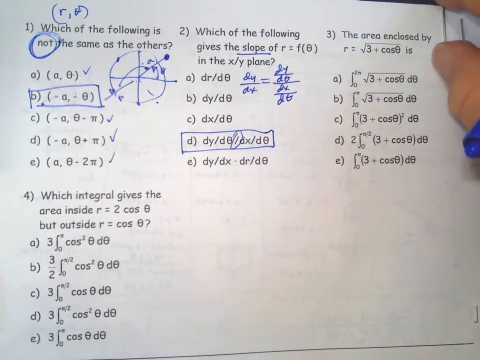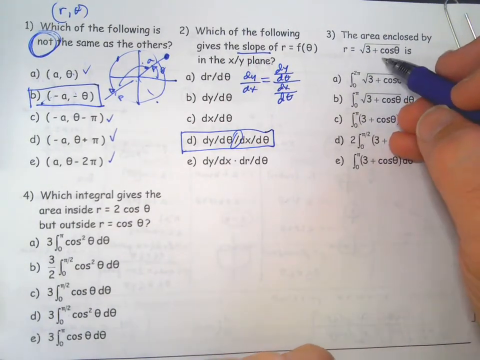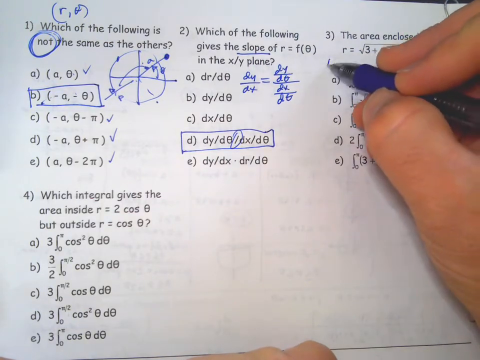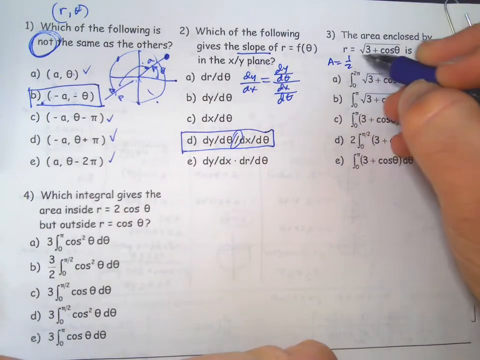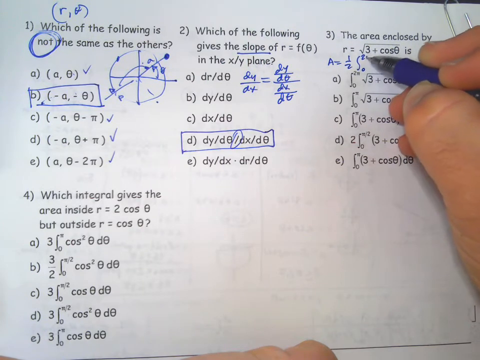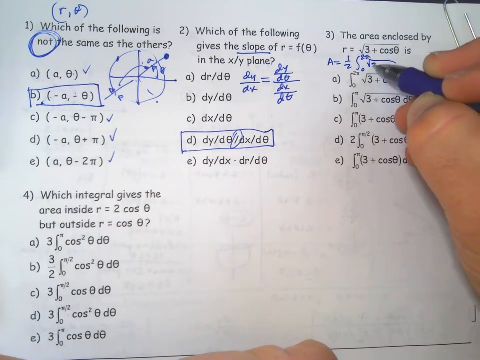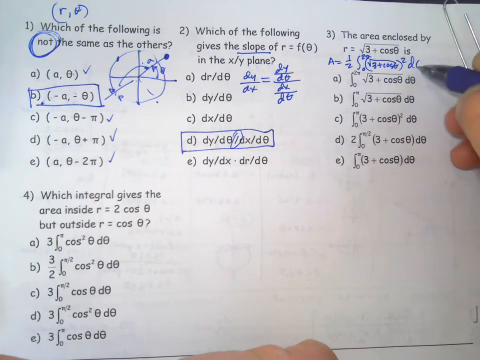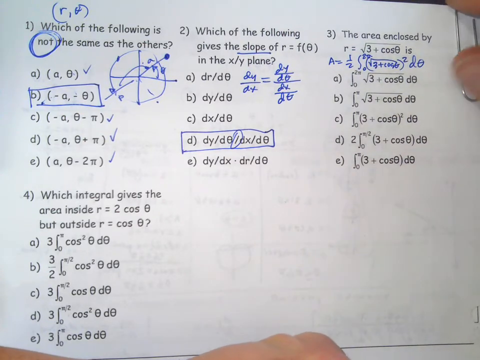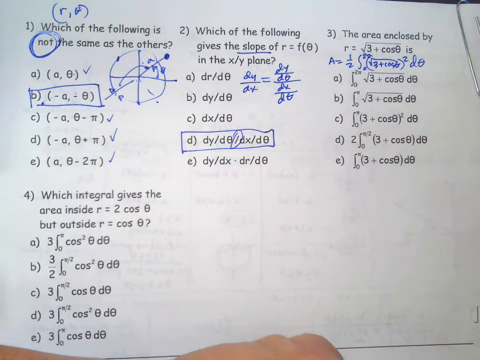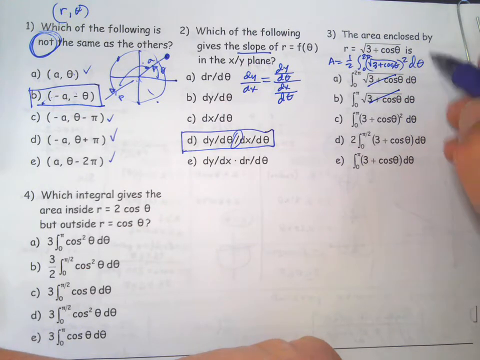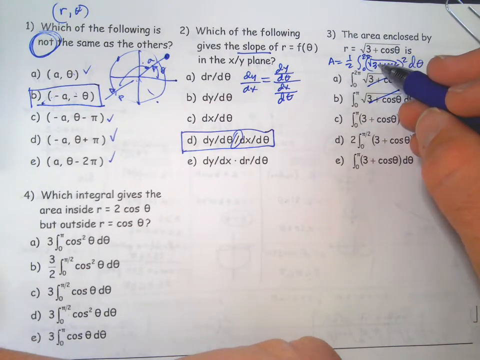The area enclosed in this shape, well, it's probably going to be 0 to 2 pi. You're going to do 1/2, and it might be 0 to 2 pi of the radius squared d theta. Now, I'm not really quite sure of the shape of that, but maybe we could use symmetry. But these two are for sure out, because if you square that square root, the square root goes away, right?